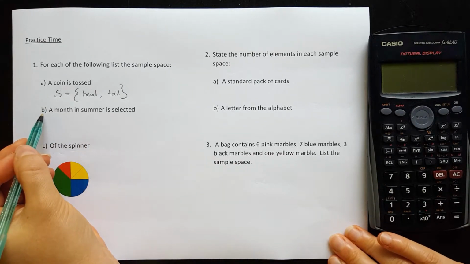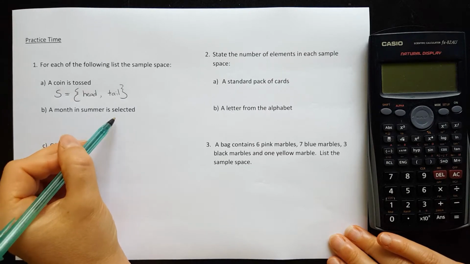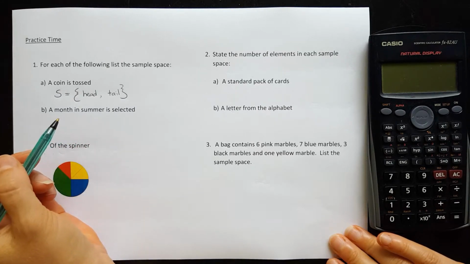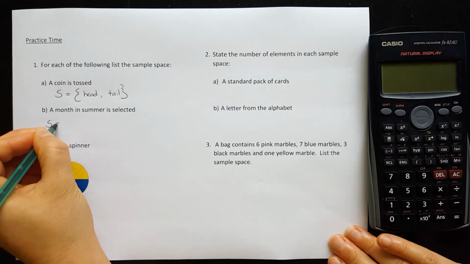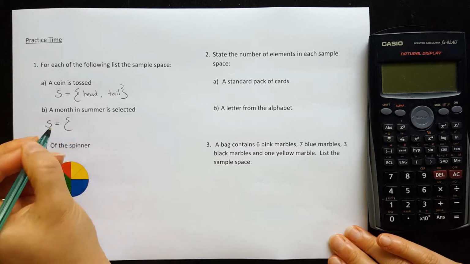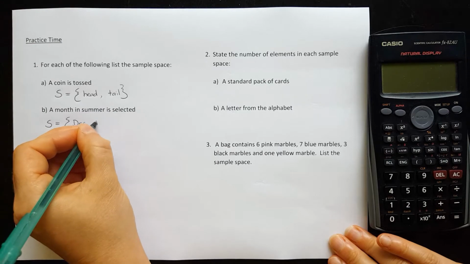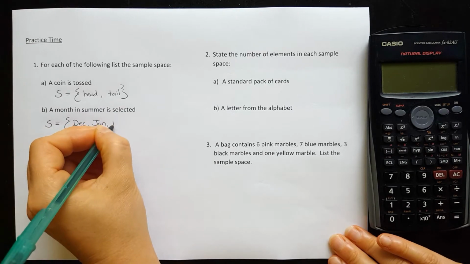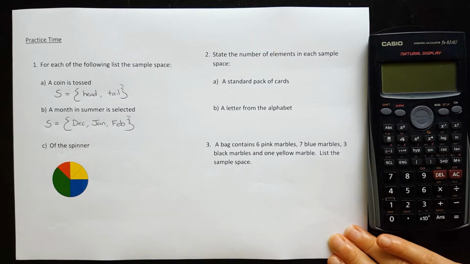For B, we're asked to find the sample space for a month in summer is selected. So here in Australia, we have 3 months of summer. The first month of summer is December, then January, and then finally February. And they're our summer months.